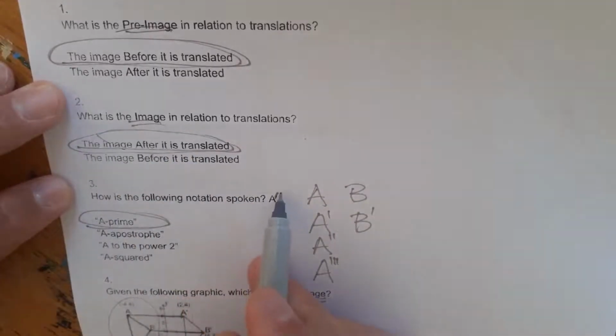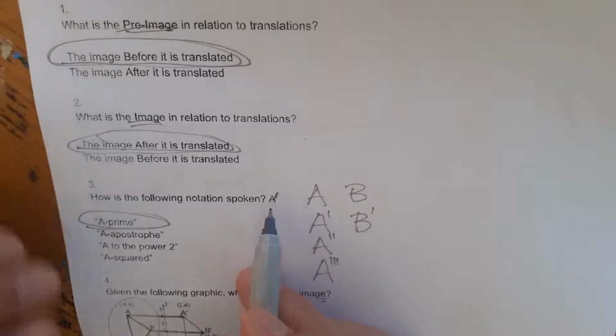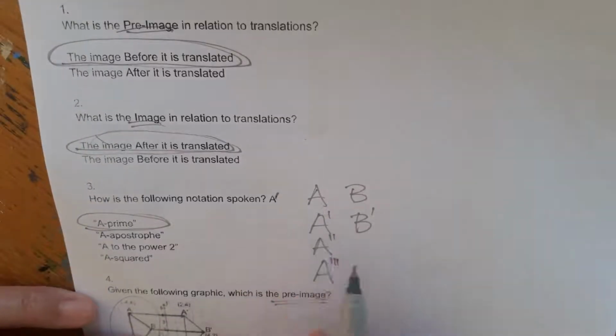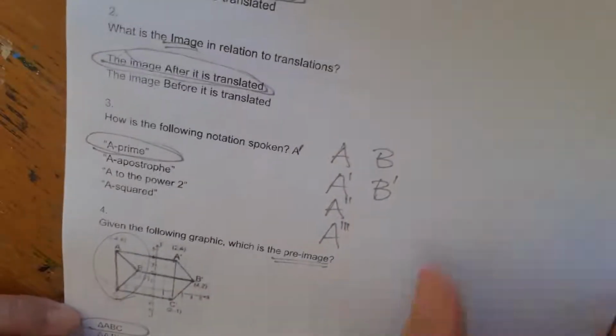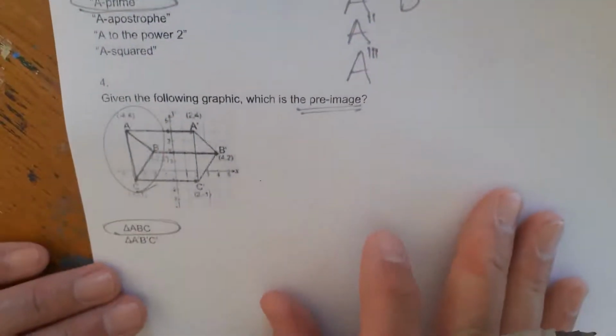How is the notation A, this tick mark or apostrophe after an A? It's called A prime. So you have A prime. You can have 2 primes up there, A double prime, A triple prime, B prime. So it's called A prime, P-R-I-M-E. It's typical in these notations to see primes used.